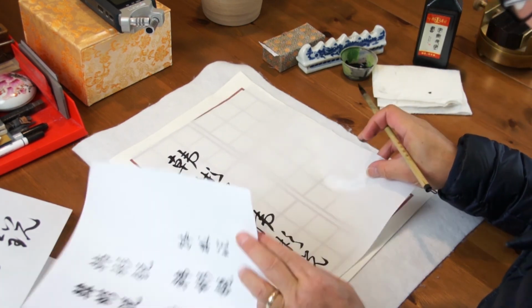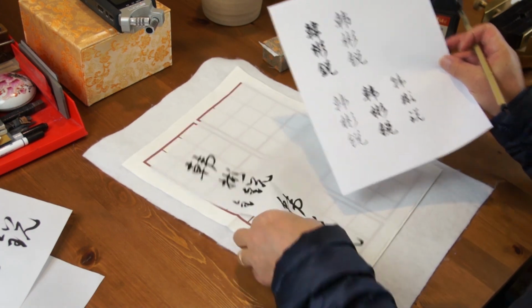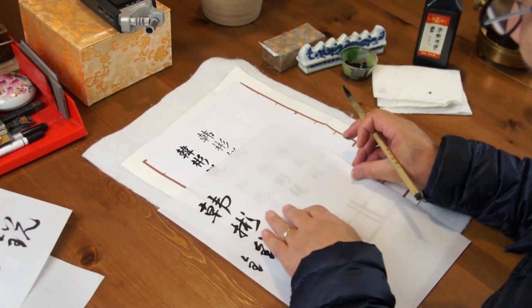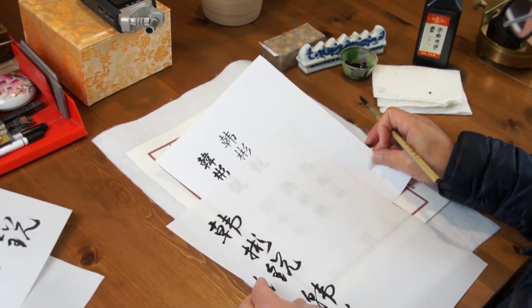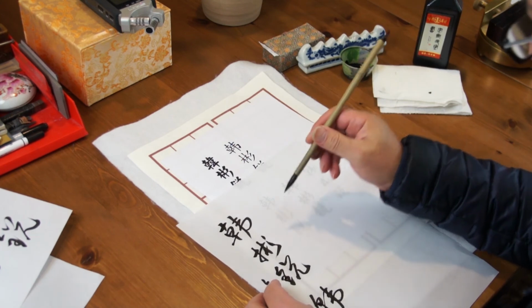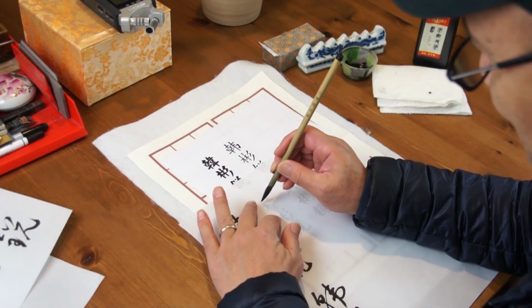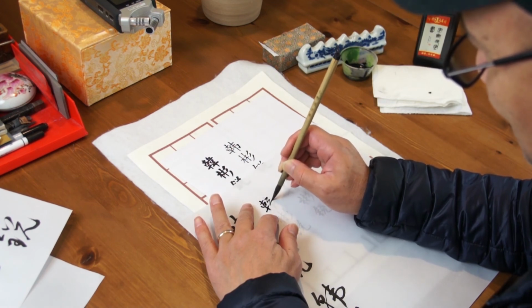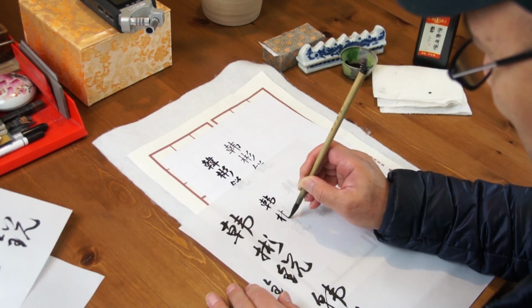What you could do, when you sign your picture, is put this sample under the rice paper so you can see it. You don't have to trace exactly, but that gives you a good reference. So you can just write with this sample underneath it.